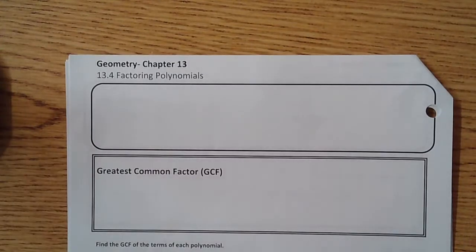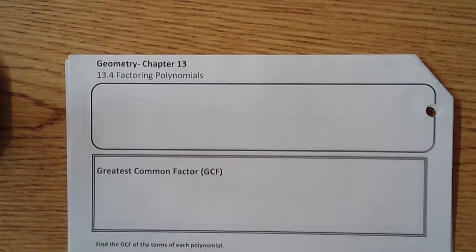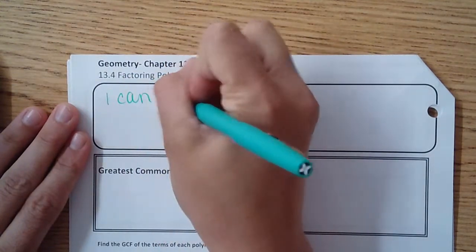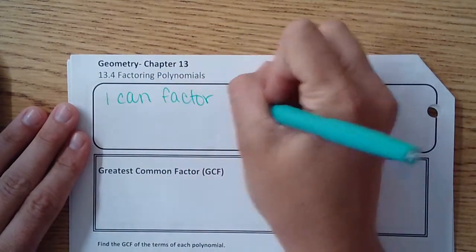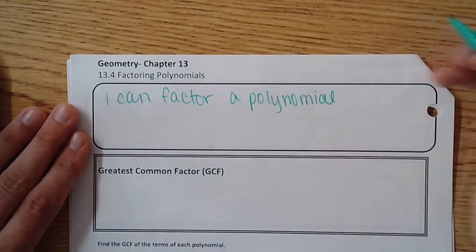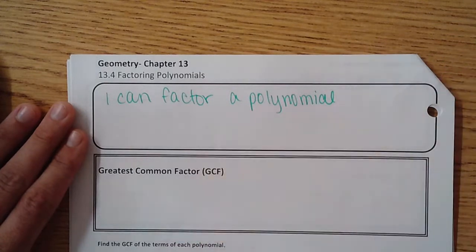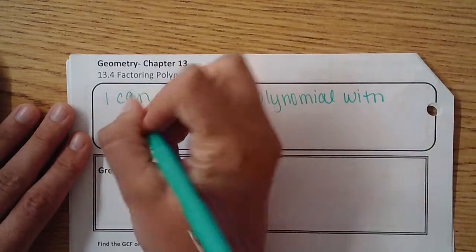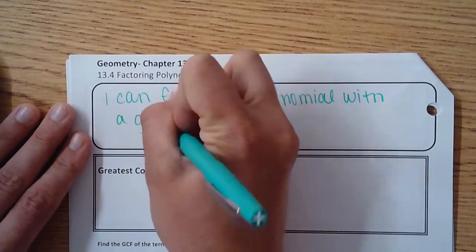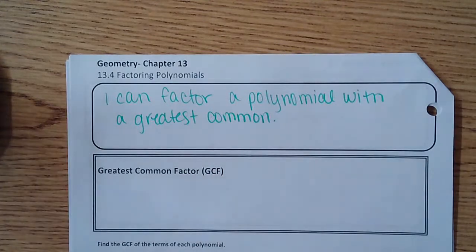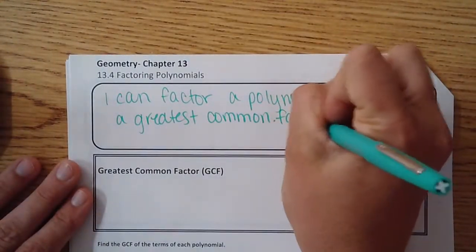Today we're going to start our factoring section. We're going to start with factoring polynomials and the greatest common factor. So the learning target is "I can factor a polynomial," and that's the learning target that we will use basically for the rest of this chapter. But I'm going to add "with a greatest common factor," and that's how this lesson will differ from the rest of them that we do.